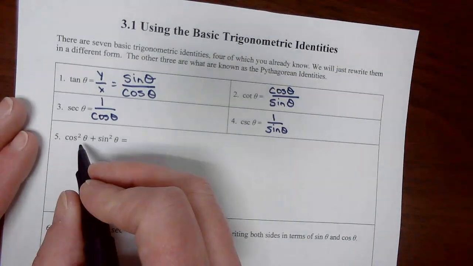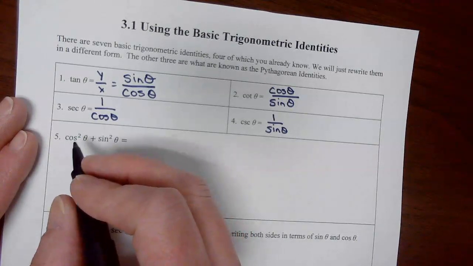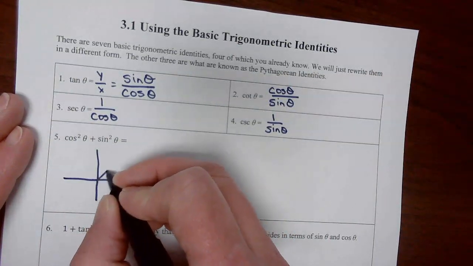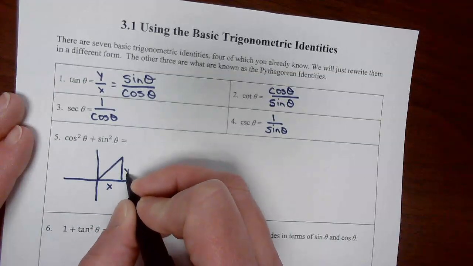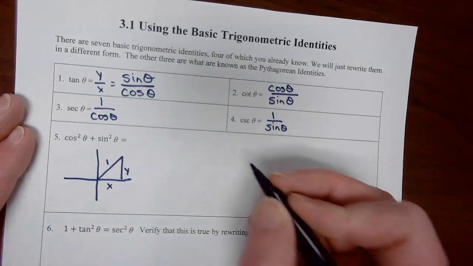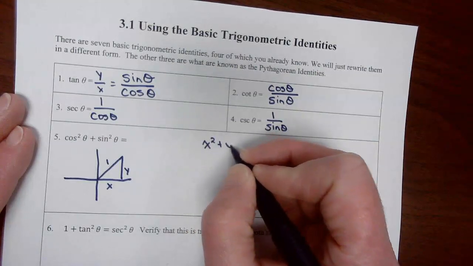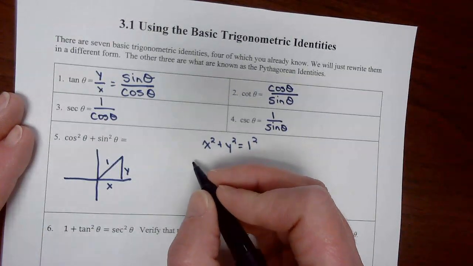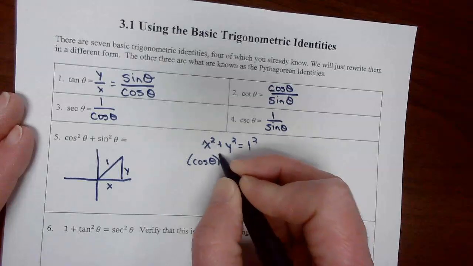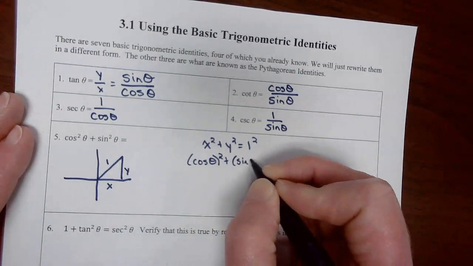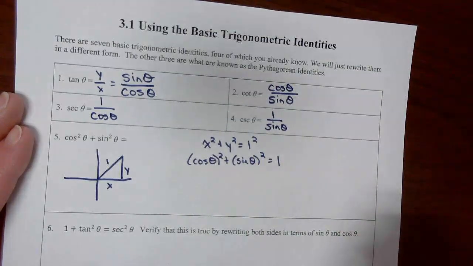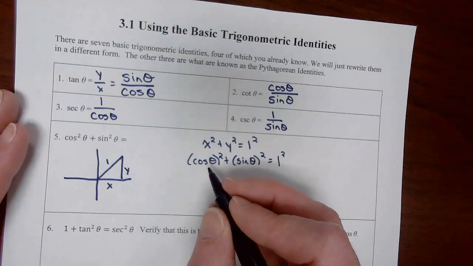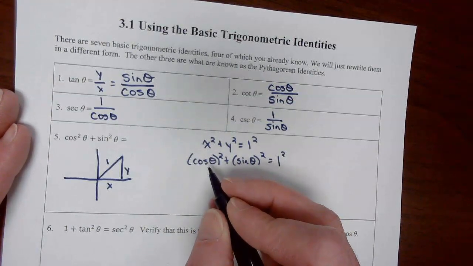This one. So cosine squared plus sine squared. And this really means cosine. Here, let me show you. So think about our unit circle. X and y. On the unit circle, the radius was 1. So if we think about Pythagorean theorem, x squared plus y squared equals r squared, which in this case would be 1 squared. So that would mean cosine squared plus sine squared equals 1 squared, which it does.